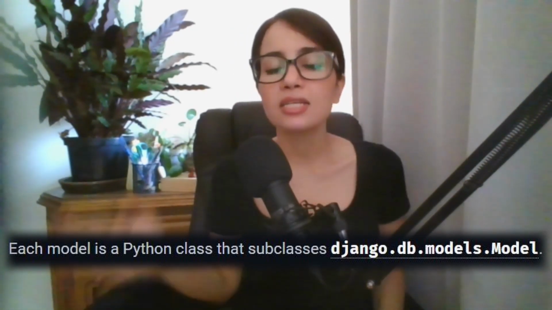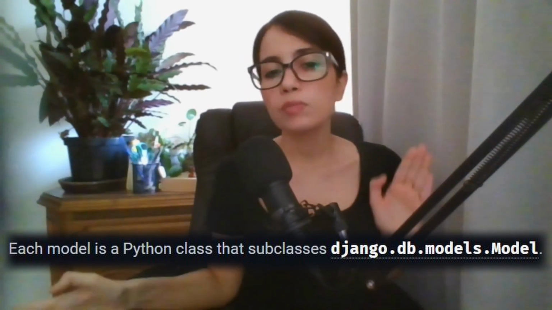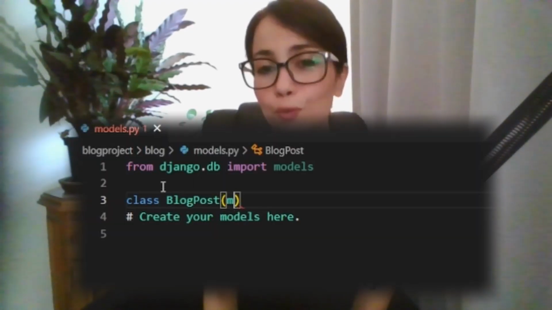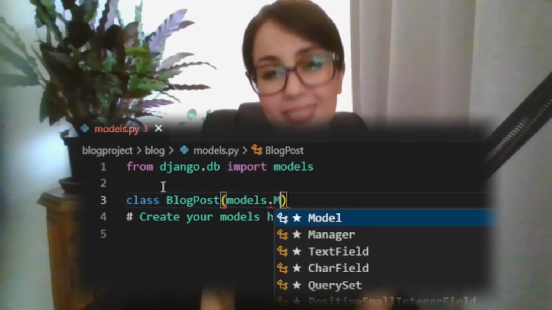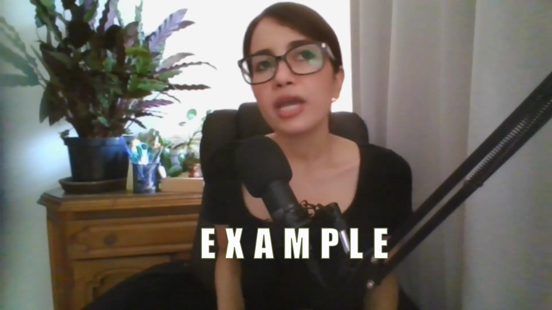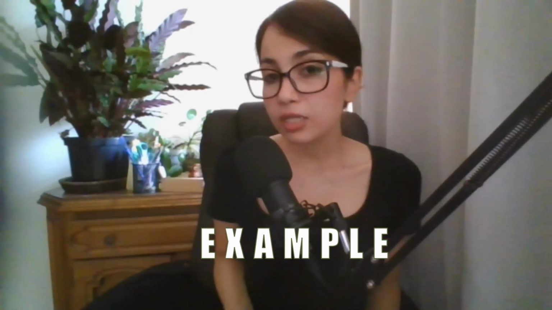It also says that each model is a Python class that subclasses django.db.models.Model. In simpler terms, when we subclass the models class in Django, we're telling Django, hey Django, could you please create a table for us? So let's say I would like to create a blog website and I would like a place to store my blog posts. In that case, I would create a model called BlogPost.